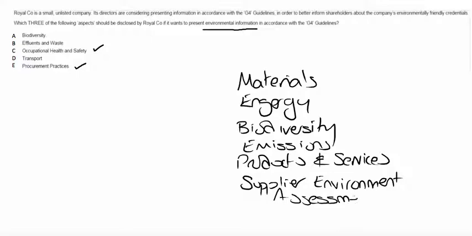So how we screen new suppliers to make sure they're environmentally friendly.